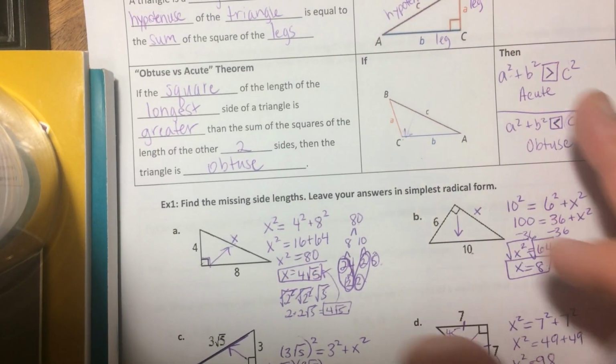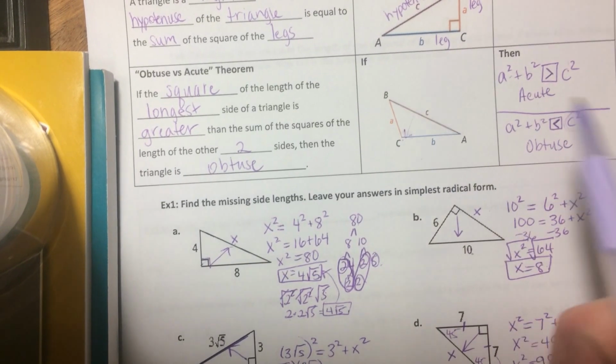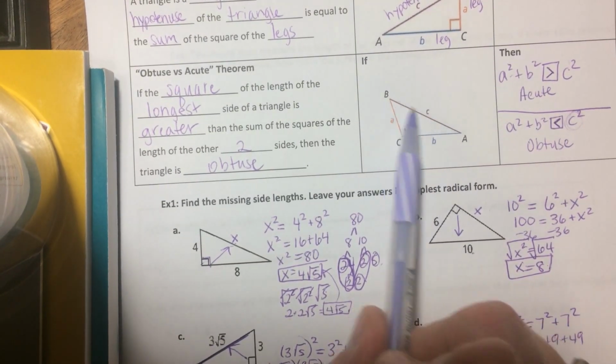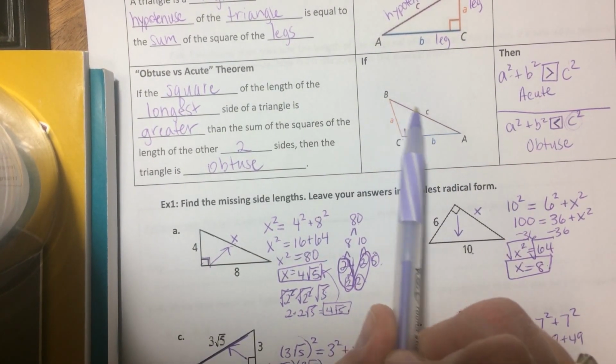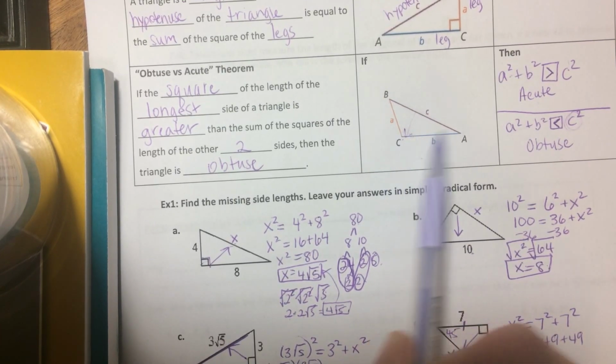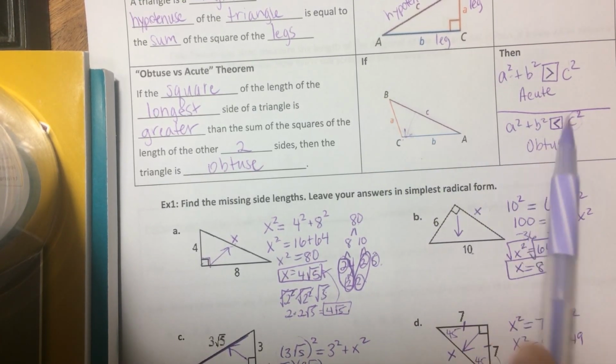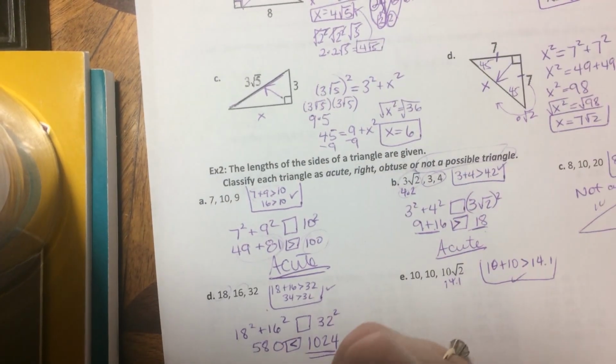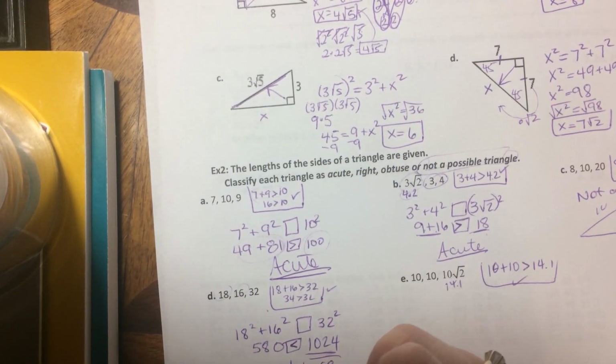Let's go back up here and look. This one side up here is so big, it beats out those. So if this side's big, across from it means this angle's big. So that means it has to be obtuse. All right.